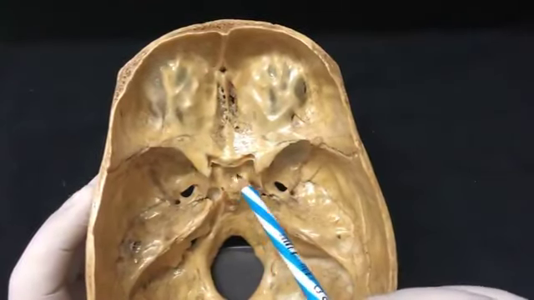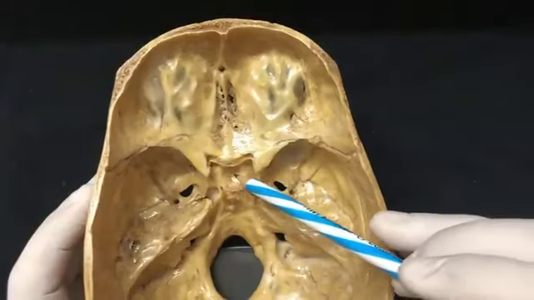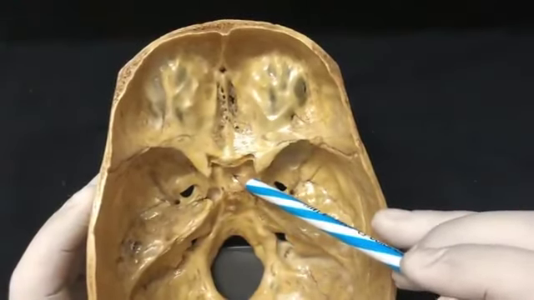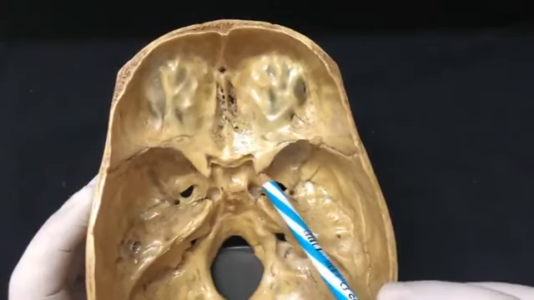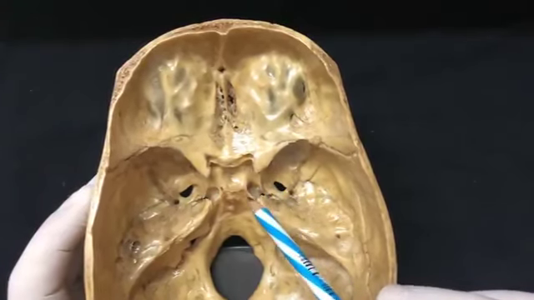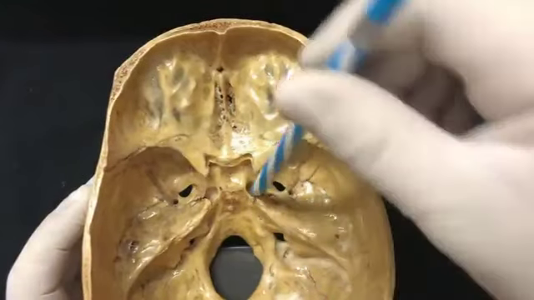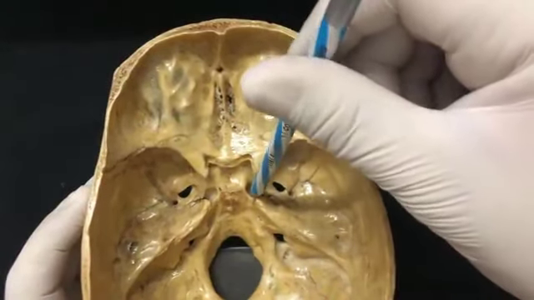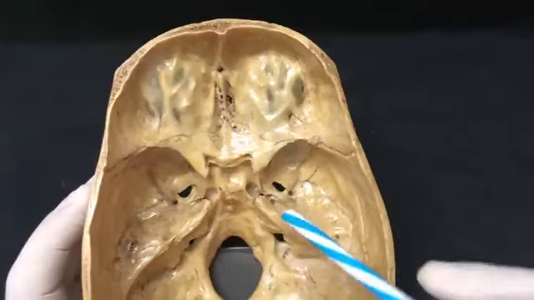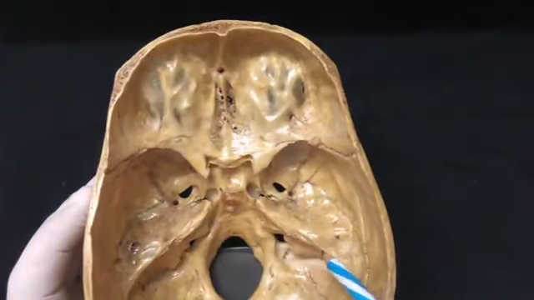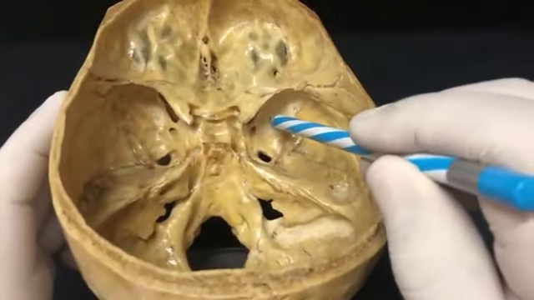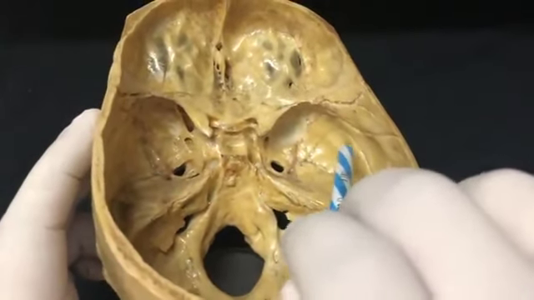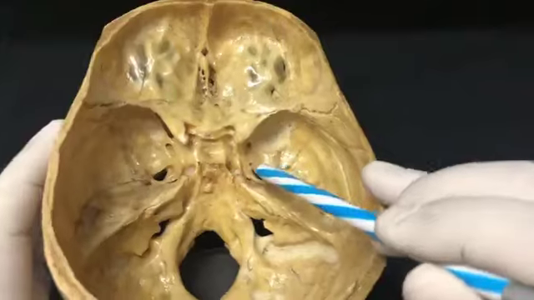In between we have this hypophyseal fossa or the pituitary fossa, also called sella turcica. On either side, we have the placement of the cavernous sinus, and in the floor of that cavernous sinus will be this foramen lacerum. We have the petrous part of temporal bone here, the greater wing of sphenoid more anteriorly, and then laterally the squamous part of temporal bone.